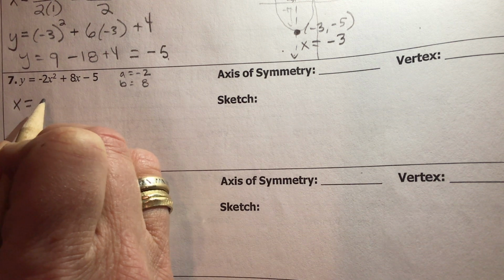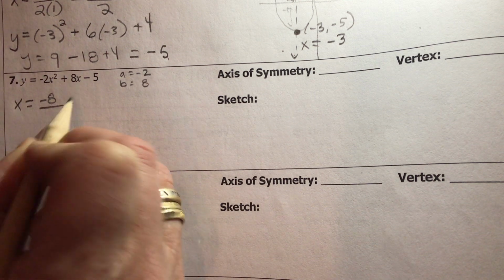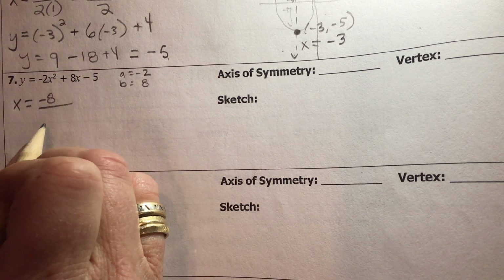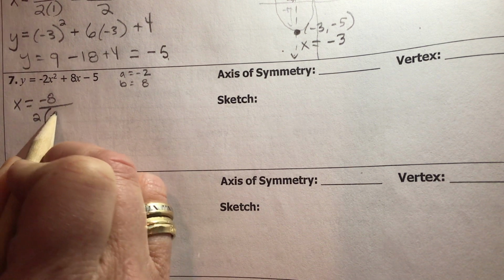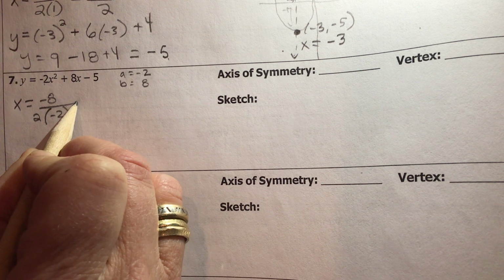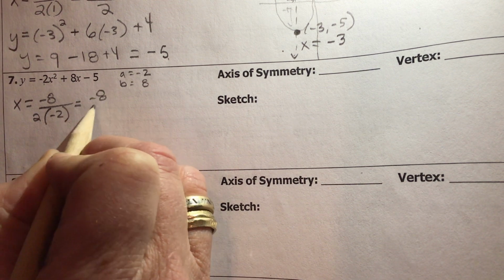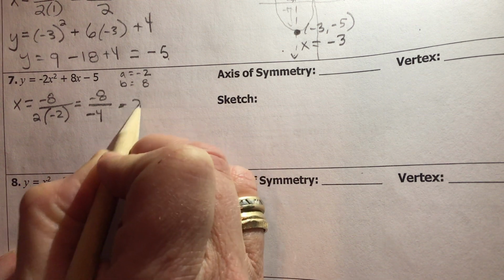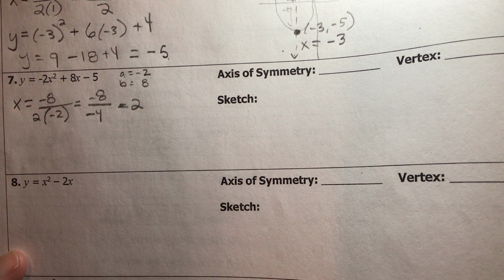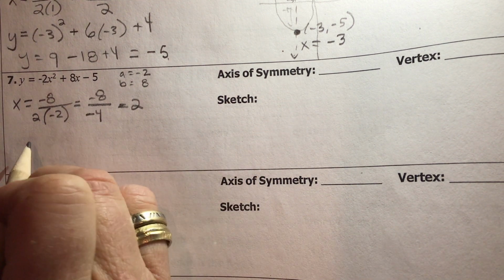So right here for 7, I should have -8, again, I'm getting it from here, over 2 times -2. If I keep going, I'm going to have -8 over -4 on the bottom as a denominator. And when I divide them, I'm going to have +2. So now I'm going to plug.